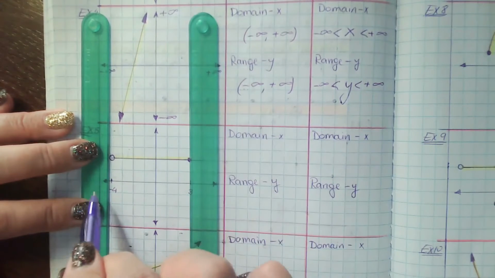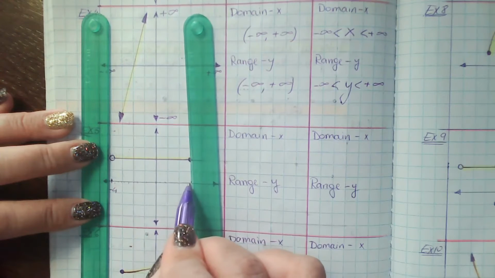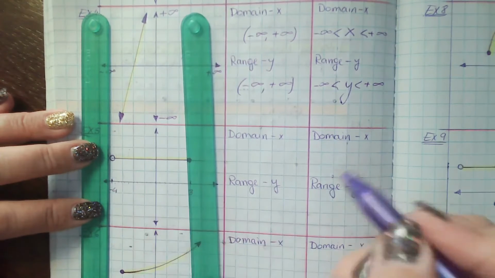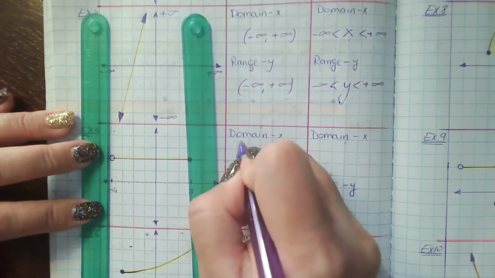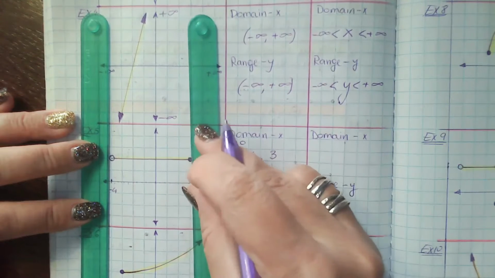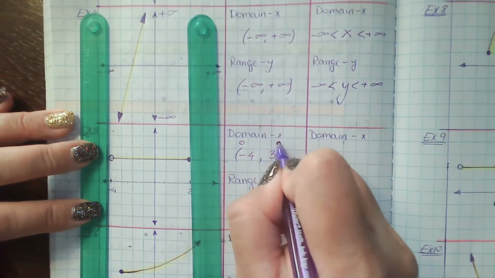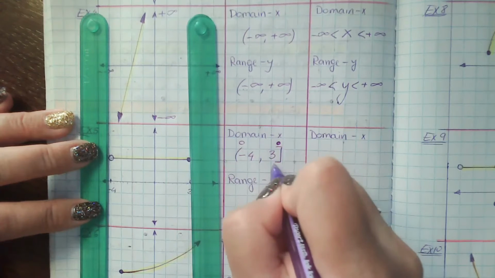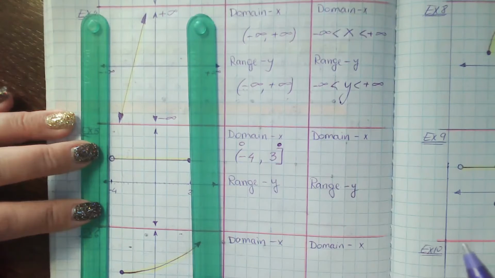So I can read the values from -4 to 3. So that is my domain, where -4 is the lower value and it is excluded, and then 3 is the higher value and it is included. Round for excluded, bracket for included, from -4 to 3.